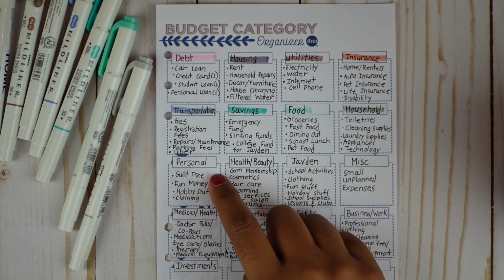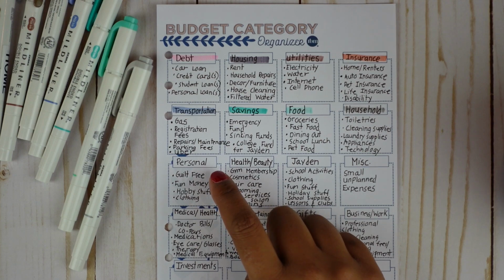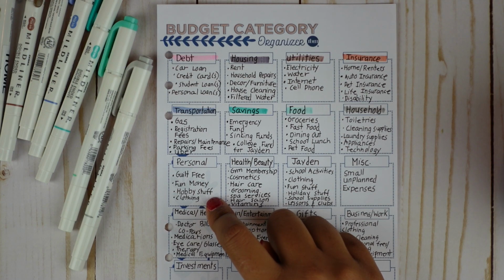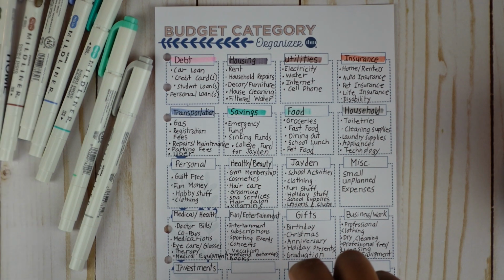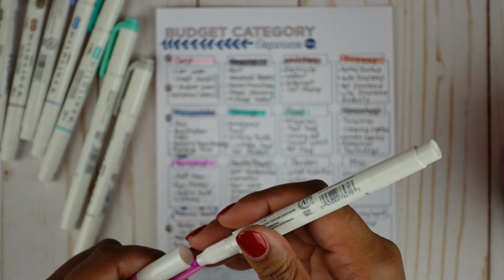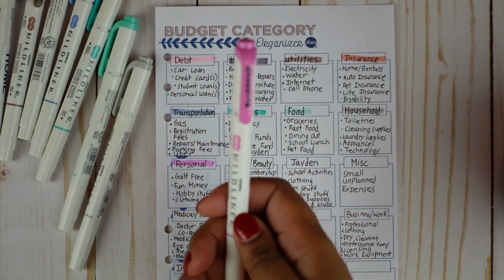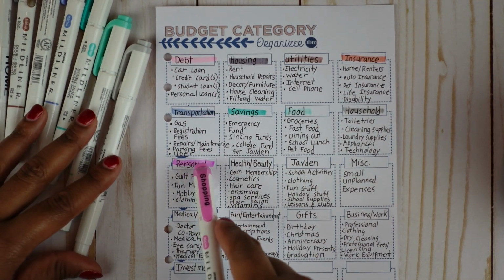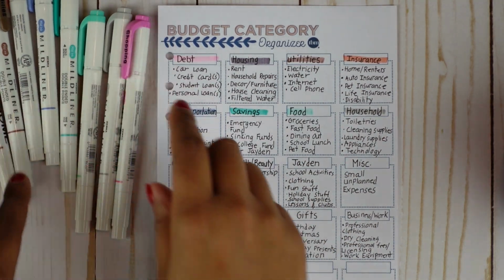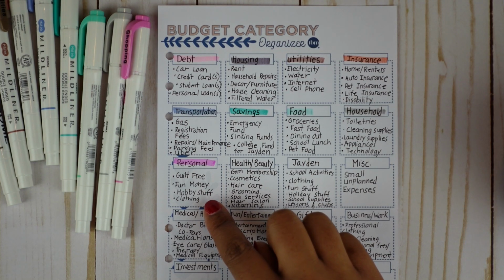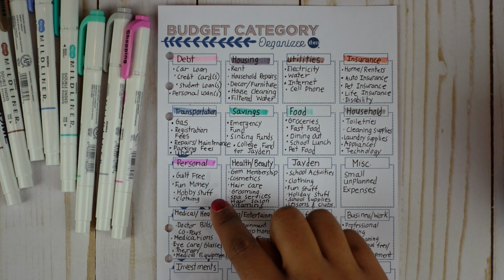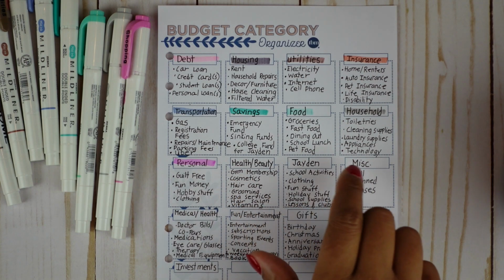Under the personal category, I'm going to be tracking my guilt-free spending, which is my fun money, hobby stuff, and clothing. This one was a little hard for me, so I might be adjusting this at a later time. The personal category is just going to be pretty much any of my expenses that don't fall into the other categories. Originally, I called this category guilt-free or shopping. I went ahead and listed it as personal because I'm not exactly sure what I want to call it. If you have any ideas what I should call my guilt-free category, please leave that in the comment section.